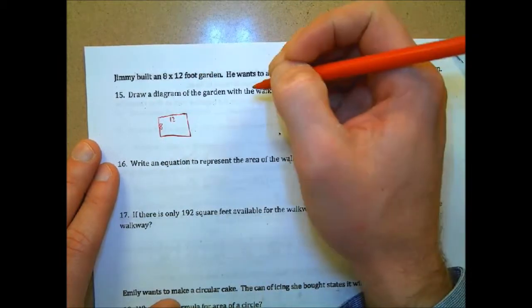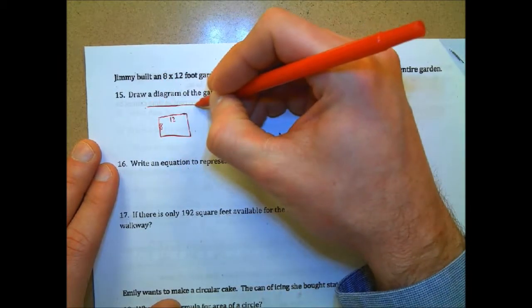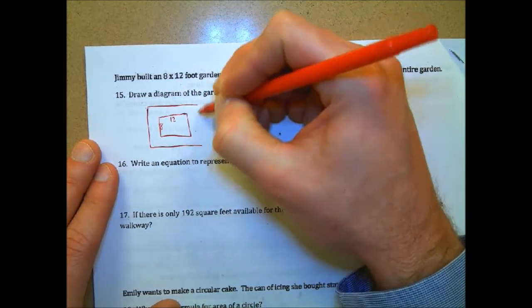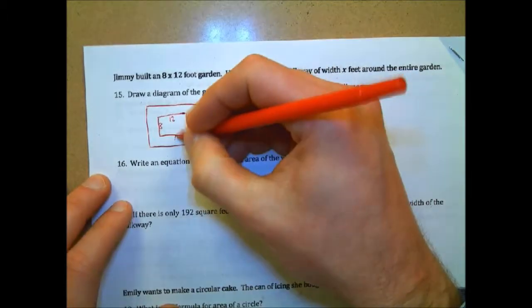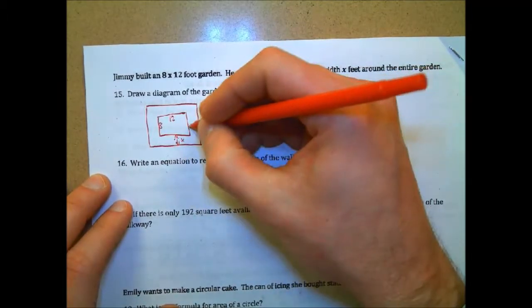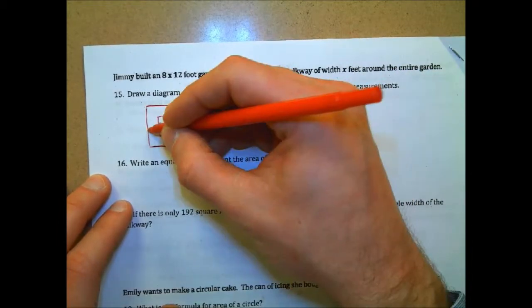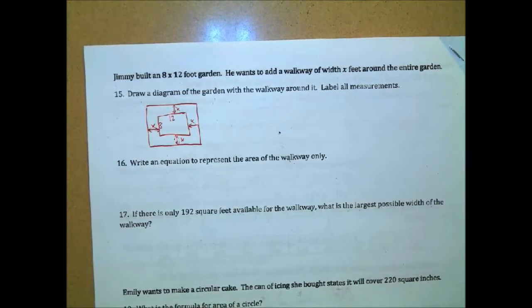And then I'm going to add the walkway around it. There's my walkway, and the width is x. So every measure here is x.